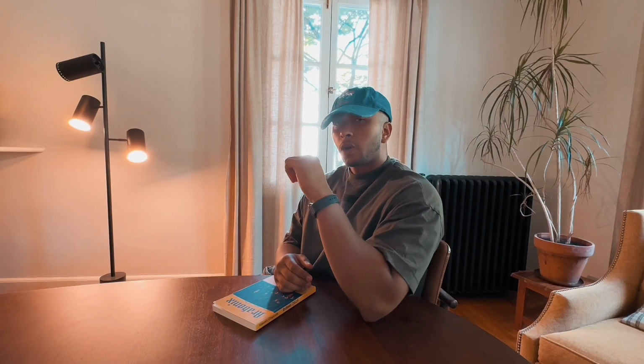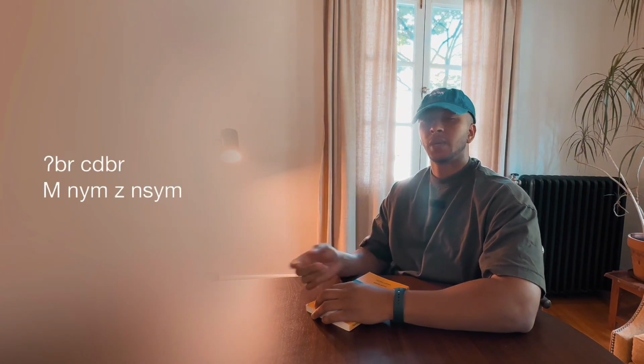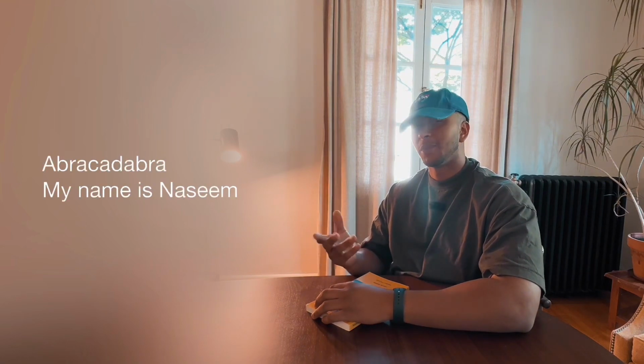The way that colloquial Arabic works is that sometimes syllables collapse. Vowel letters sometimes disappear. Could you understand what I just said there? Well, in Arabic we use more vowels than just that, but you get the point. If you don't know what vowels are, they're the letters such as A, E, I, O, and U, as opposed to consonants. So when I add the vowels back into my sentence, you get abracadabra, my name is Nasim.